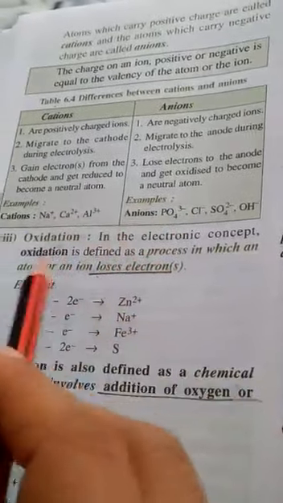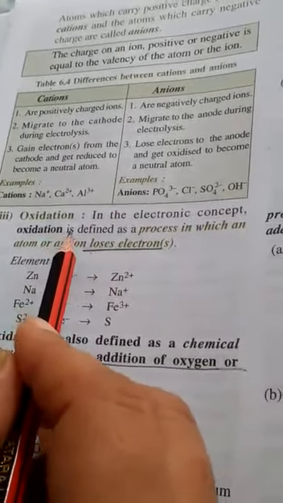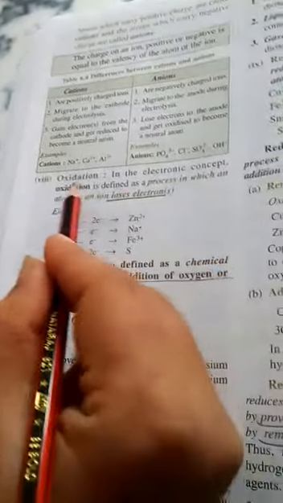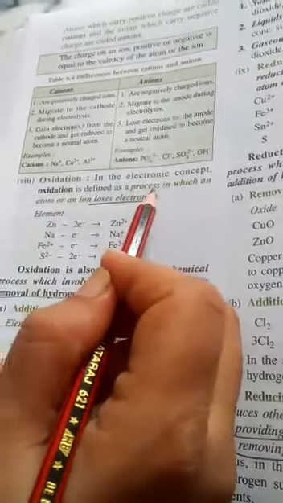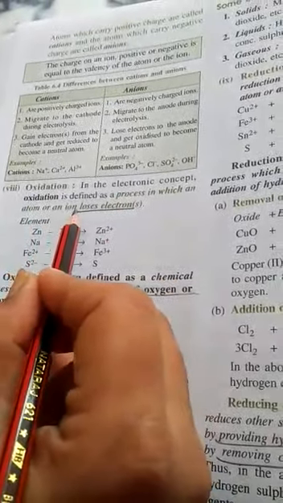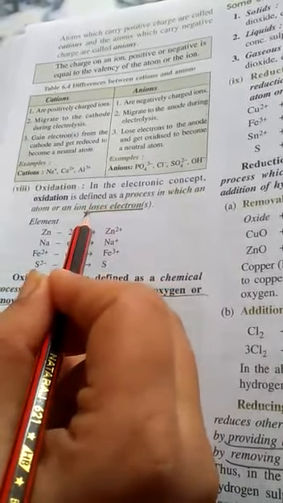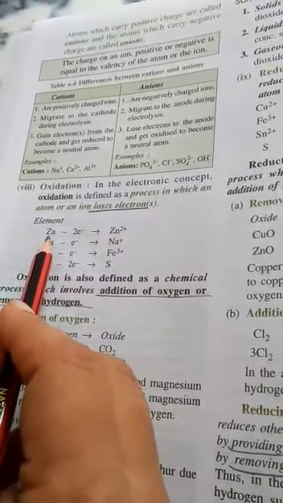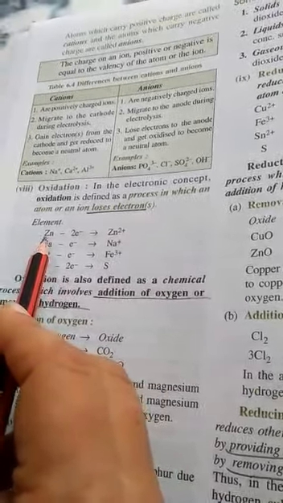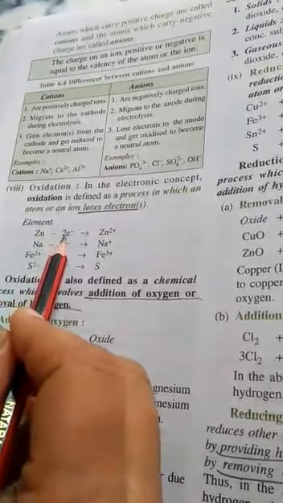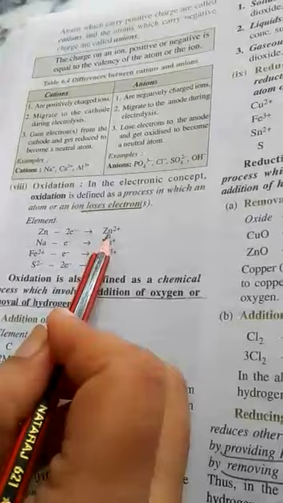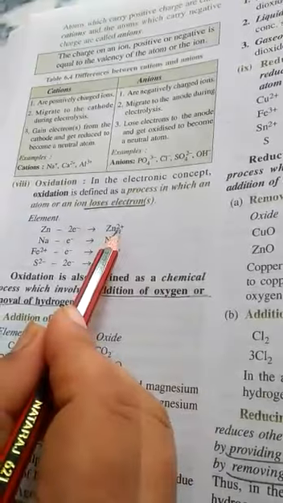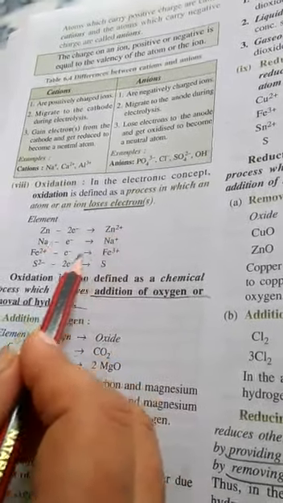Example is given here. Oxidation is a process in which an atom or ion loses electrons. So oxidation is a process in which an ion or atom loses electrons. Example is given here. Zinc is a metal, it is an atom. It loses two electrons and forms a positive ion called a cation. We can see here the plus 2 charge, which means it loses two electrons.